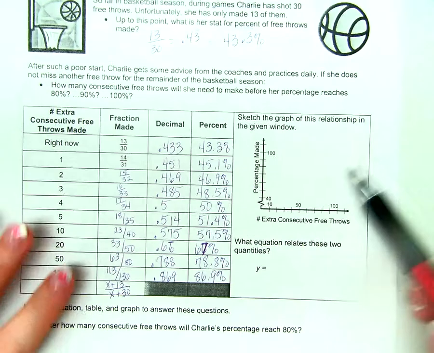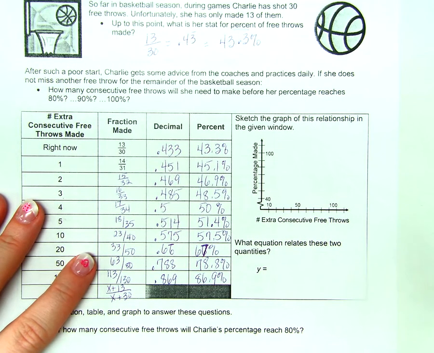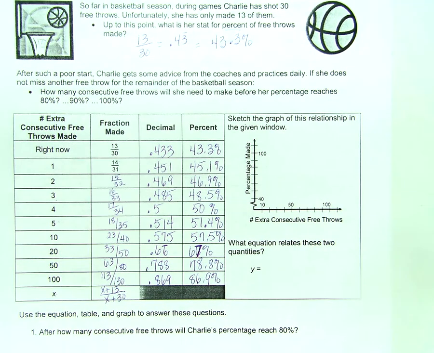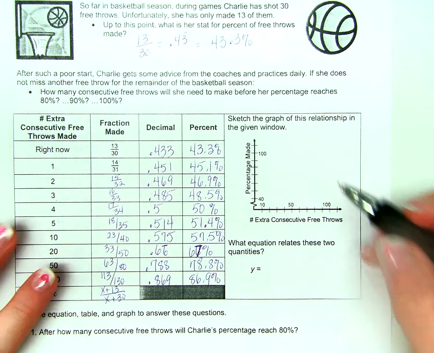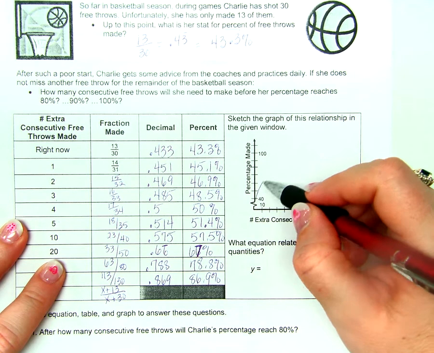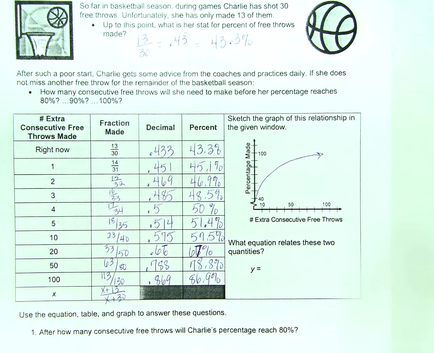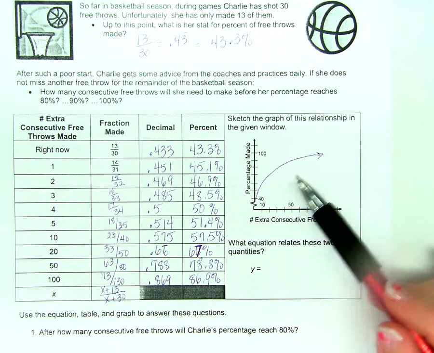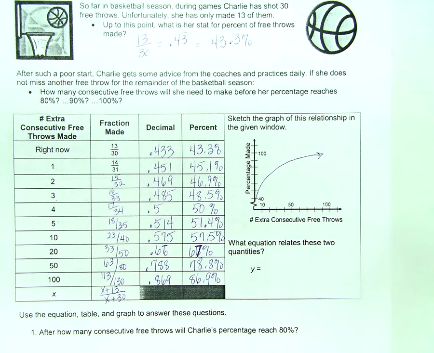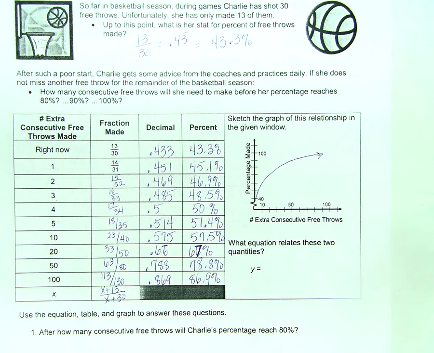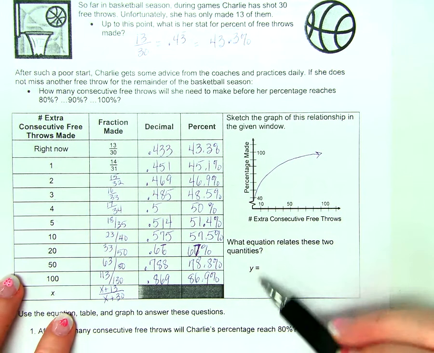Oh, time out. I missed this over here. Sketch of the graph of this relationship in the given window. So put this in your calculator, y equals, and go see what the graph looks like. Something like that, right? Because I really only care about the first quadrant, right? I know there's more to this graph because I know what a parent function of a rational function looks like. I know there's more to it, but I'm only caring about the first quadrant because I'm only caring about positive numbers right now, correct? Okay? So what equation relates these two quantities?